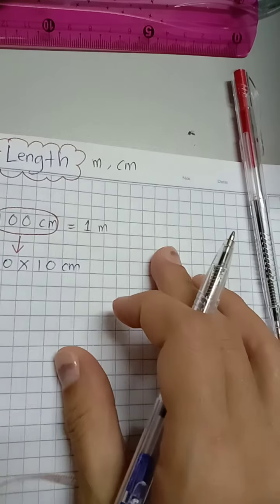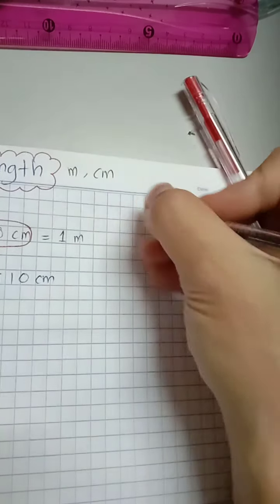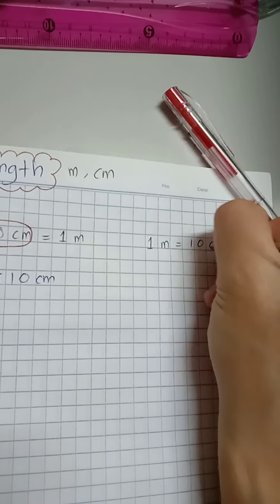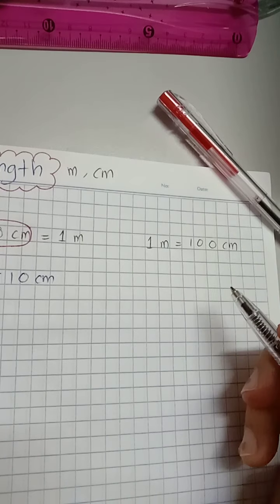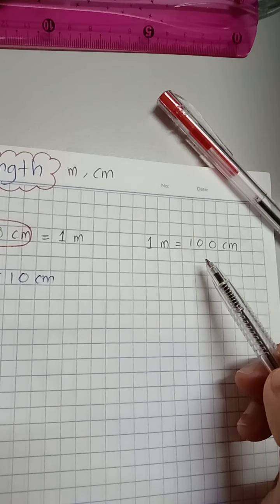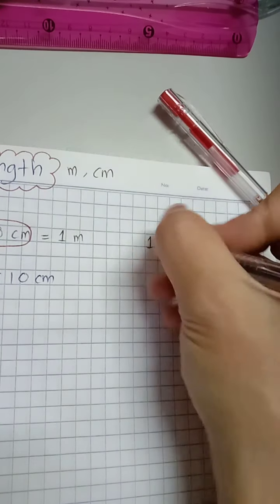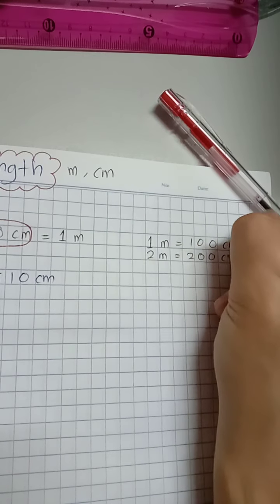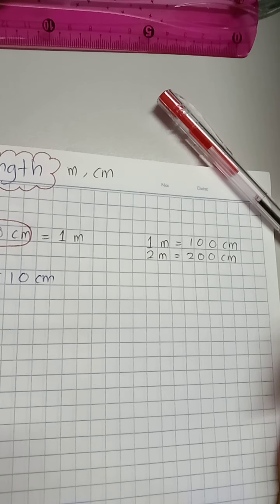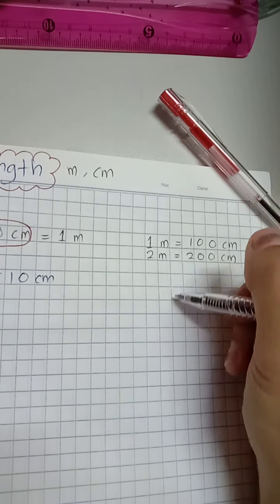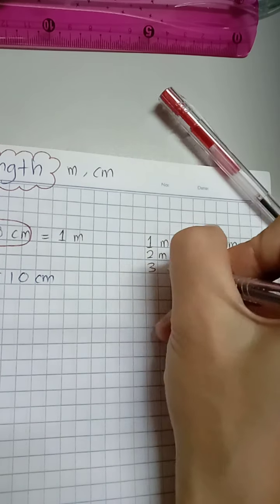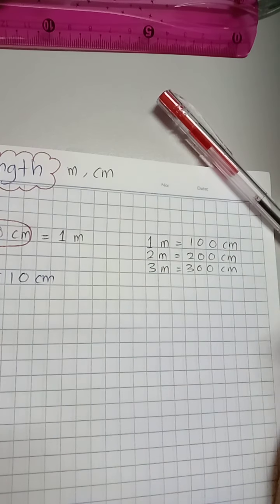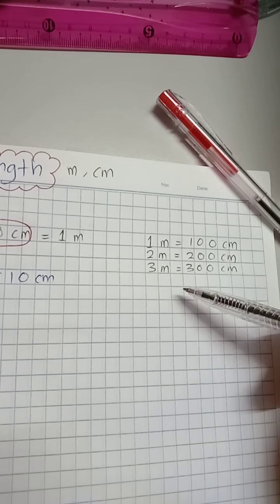So I also can write like this: 1 meter equals 100 centimeter. I hope you can see the pattern here. So if I have 2 meters, that will become 200 centimeter, isn't it? If I continue, 3 meters, I will have 300 centimeters.